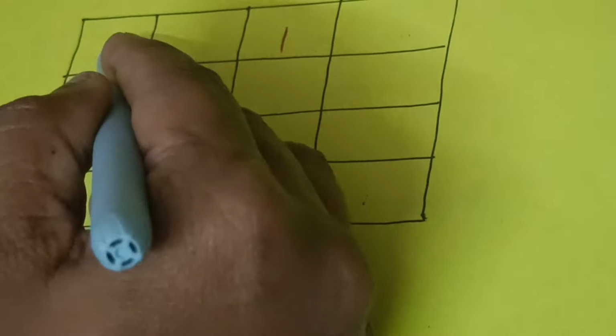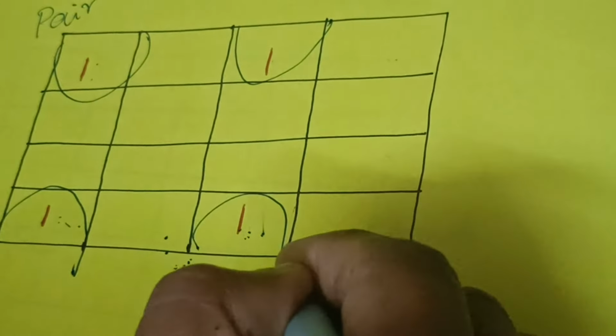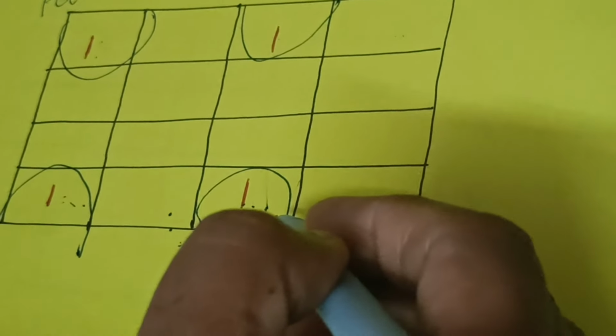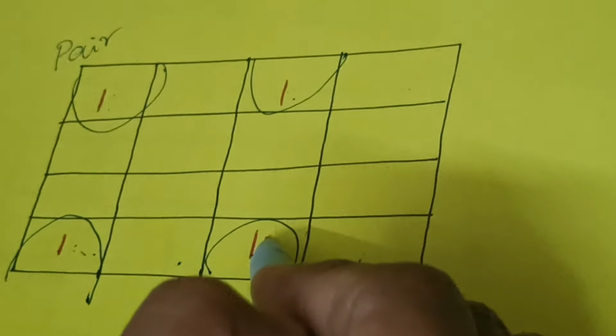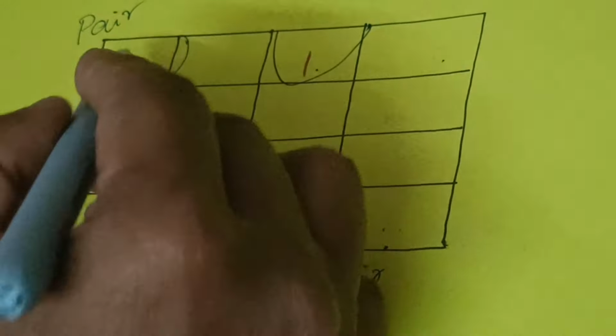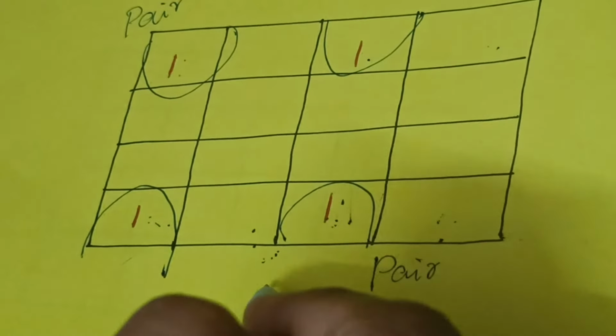This one and this one are opposite, so you have to consider this as one pair and this as one pair. Understood? What is the difference between the previous example and this example? If both the ones are here, you can consider it a quad because there are four corners.